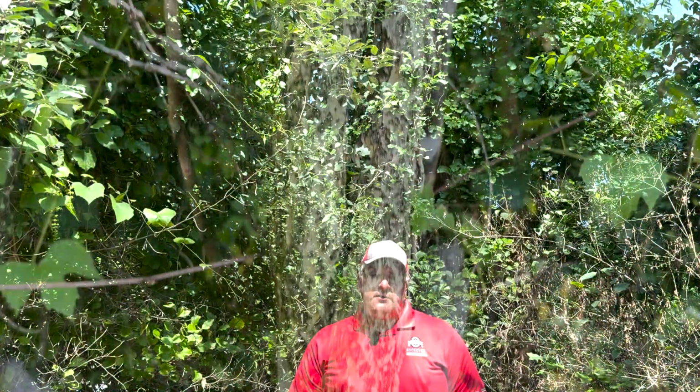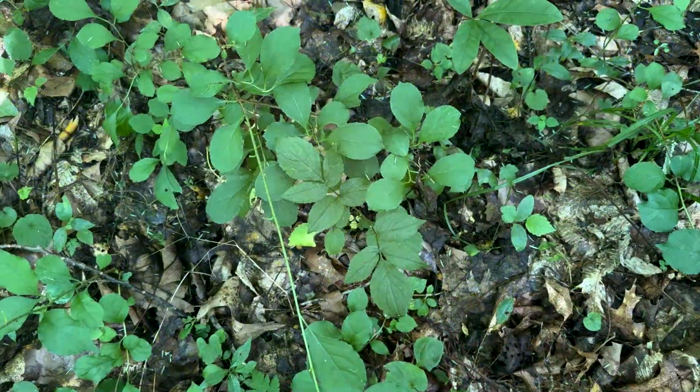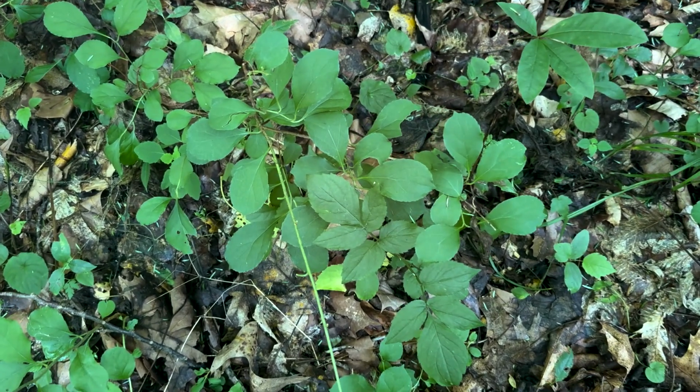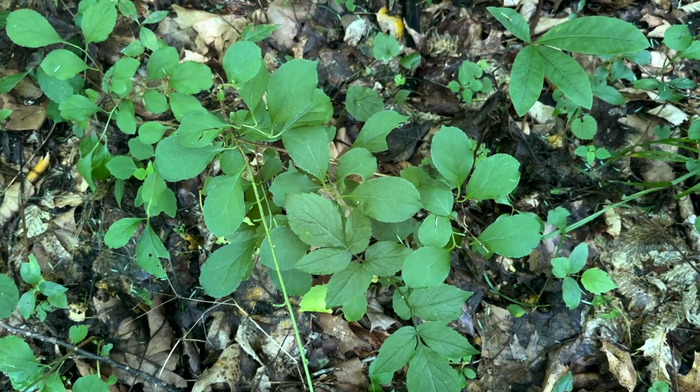While Asian bittersweet does like to grow in full sunlight, it is very capable of growing in shaded environments. Here's an example of Asian bittersweet hanging out on the understory of the woodlands in my forest.